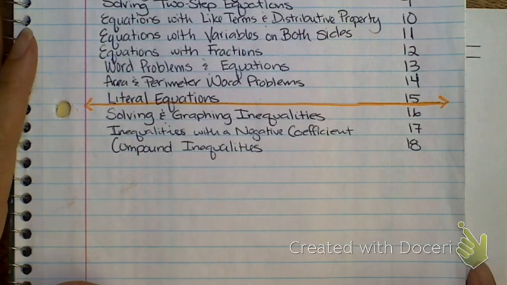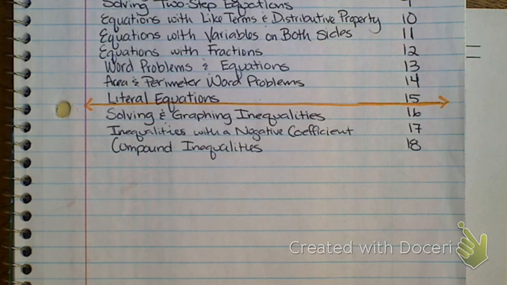Okay, so today what we're going to be learning about is writing inequalities.